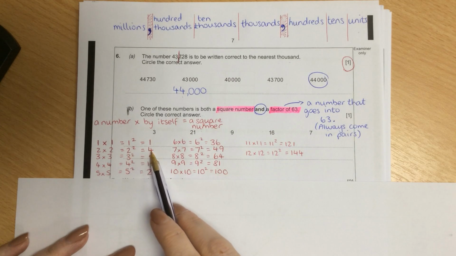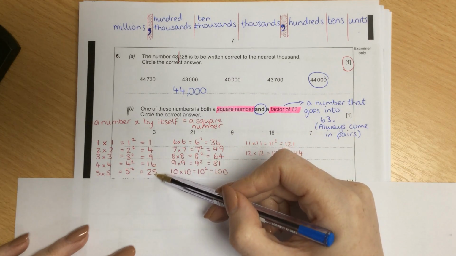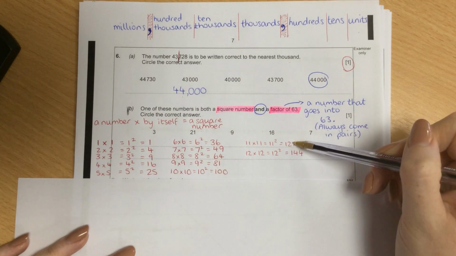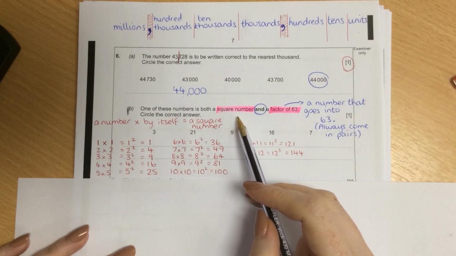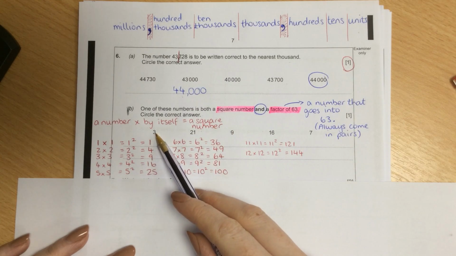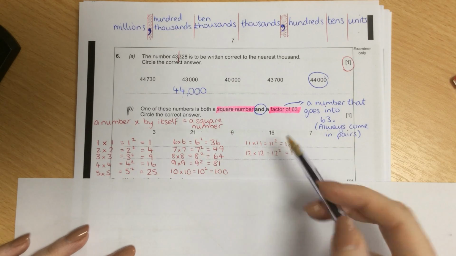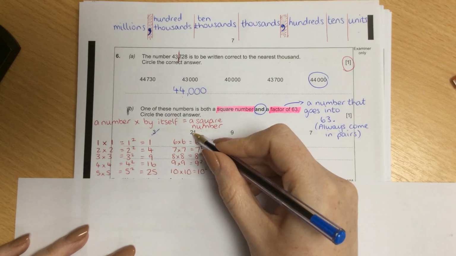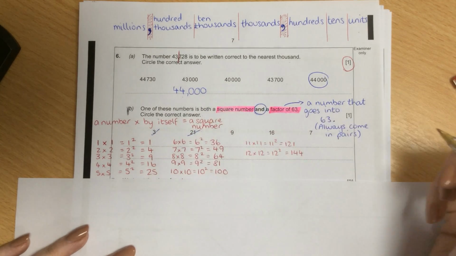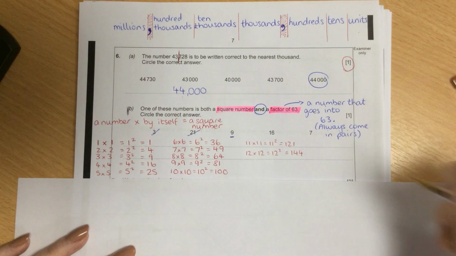2 squared is 2 times 2, which is 4. So the square numbers are 1, 4, 9, 16, 25, 36, 49, 64, 81, 100, 121 and 144. Those are my square numbers. So at the minute, I've got only 2 options. Because if I look at my answers here, I'm going to eliminate the ones that are not square numbers to start with. So 3 is not in my list of square numbers. 21 is not in my list of square numbers. 9 is a square number. That could be an option.